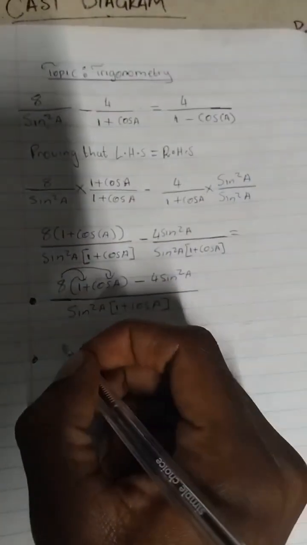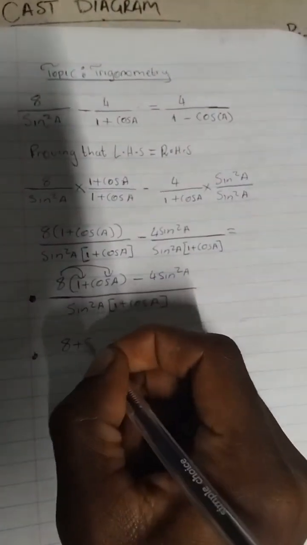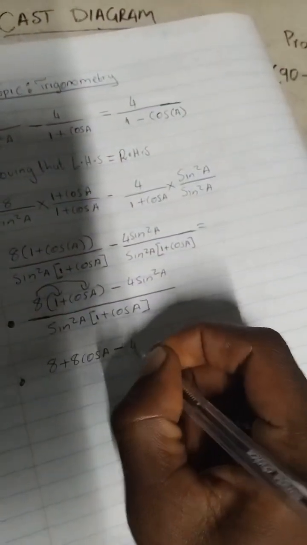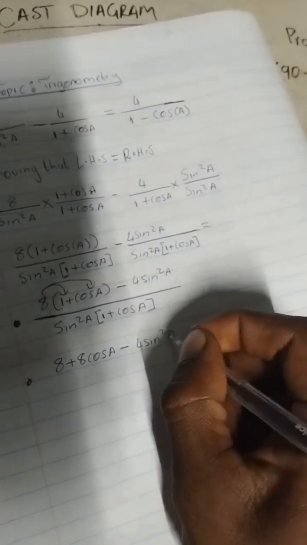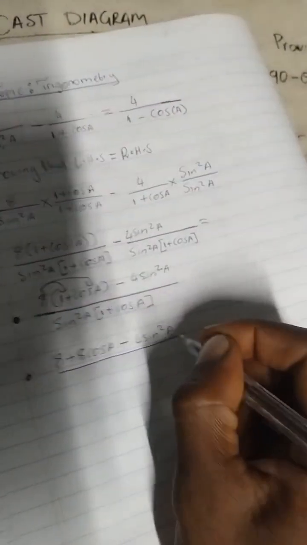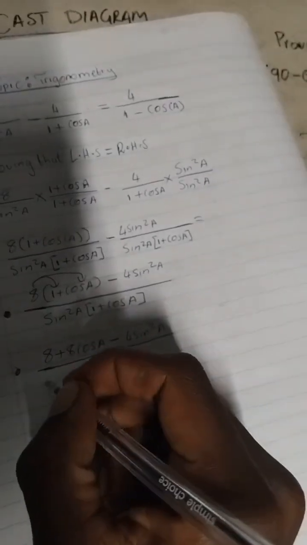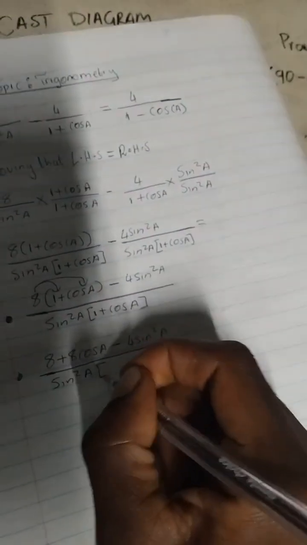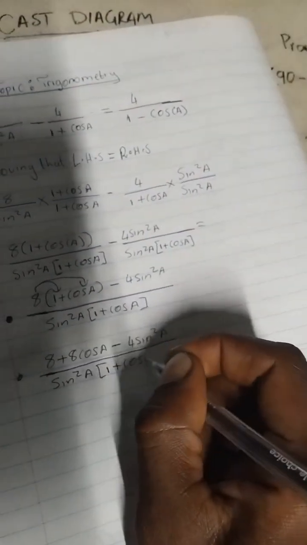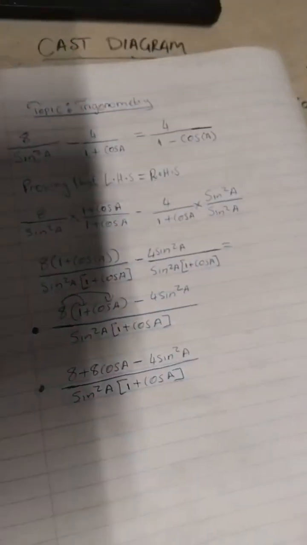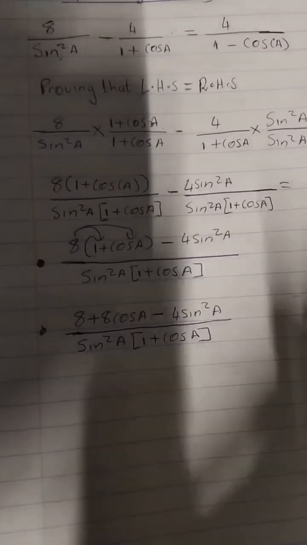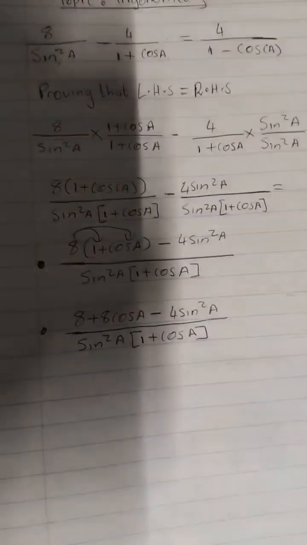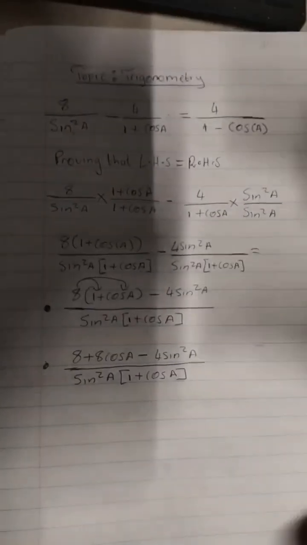So when I distribute, I'm going to have 8 plus 8 cos A, minus 4 sine squared A, all divided by sine squared A, 1 plus cos A. I believe I'm still on the right track. There's nothing complicated that I did here, and you can see my equation is clean.